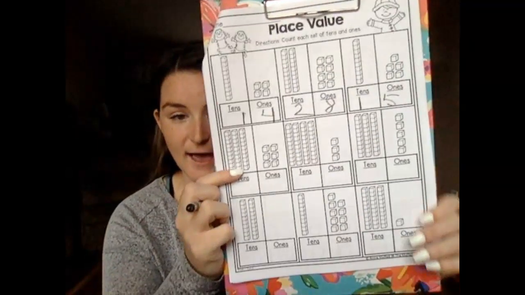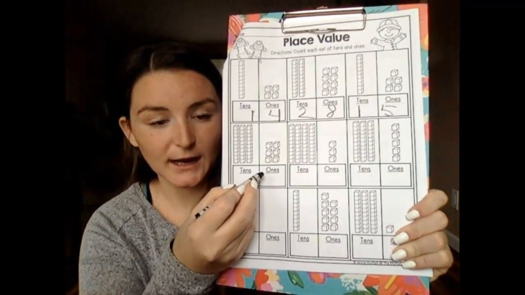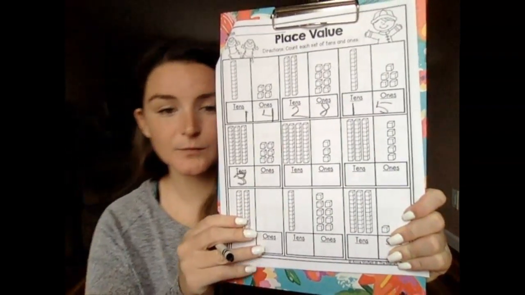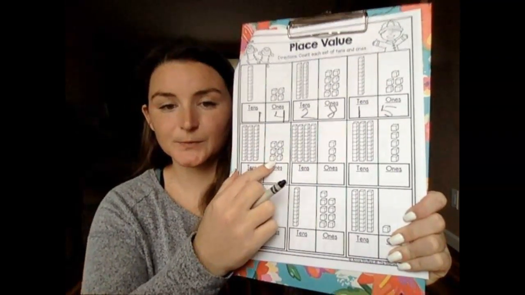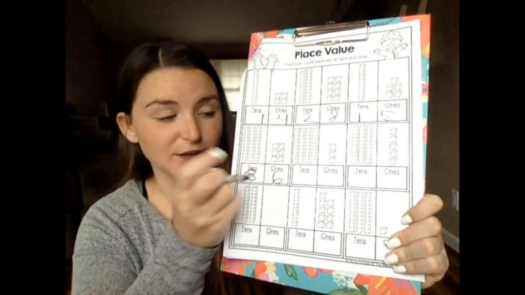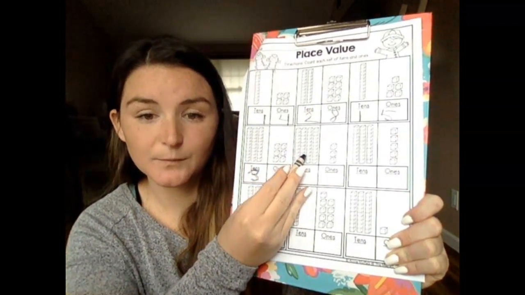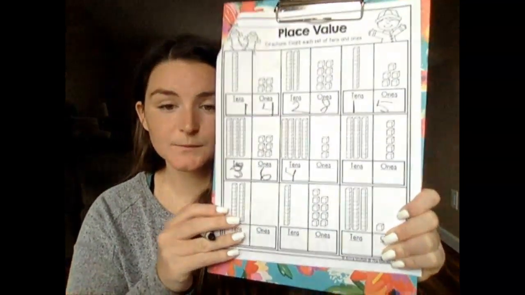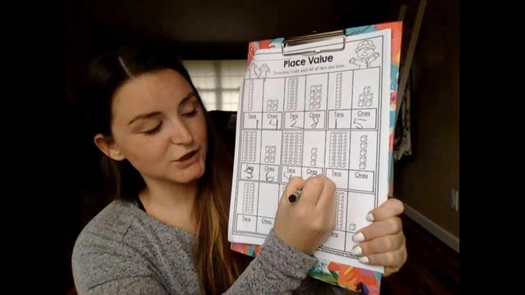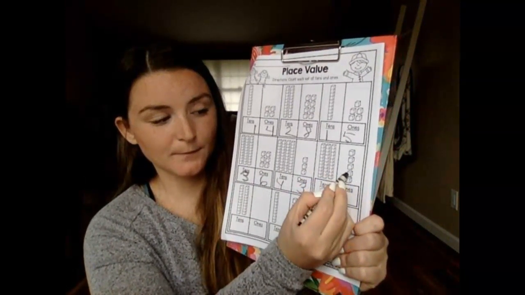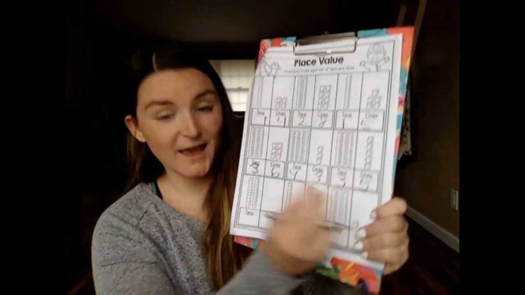How many 10s do I have? I have 3, good. And how many ones? 6. So what number is that? 36, good. Make sure you're counting. And then you can go ahead and do the last row on your own.